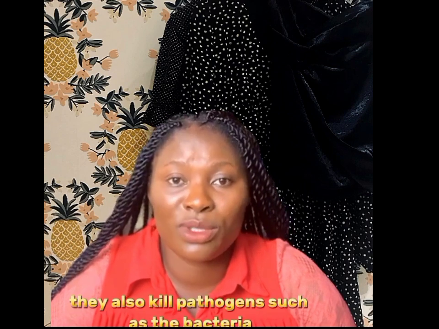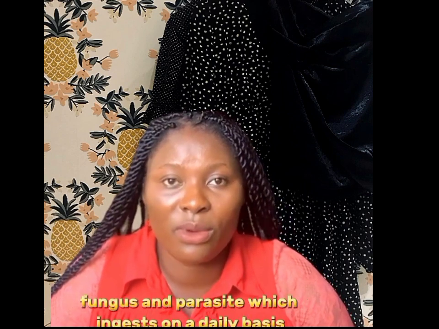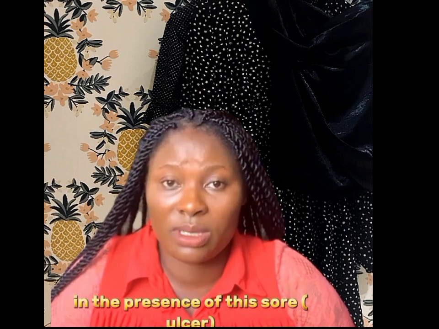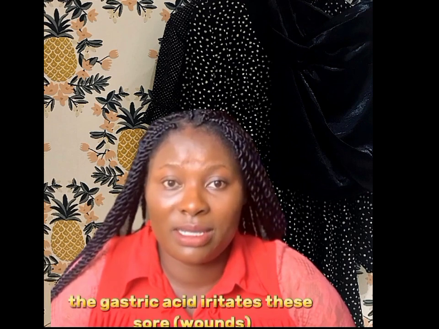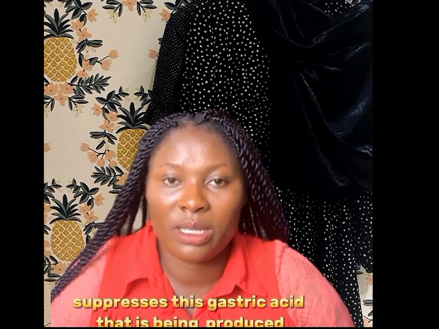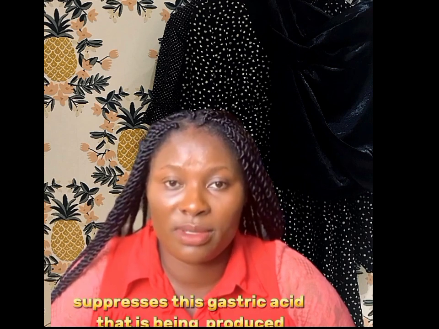They also kill pathogens such as bacteria, fungi, and parasites we ingest on a daily basis through food and water. But in the presence of this ulcer, the gastric acid irritates these wounds, and taking this antacid suppresses this gastric acid that is being produced.